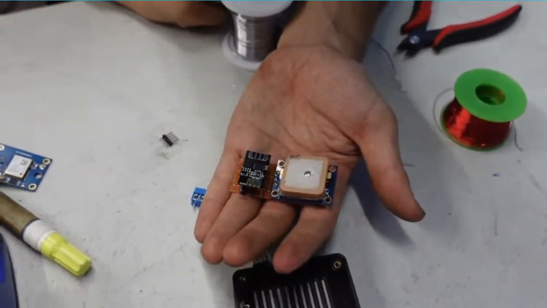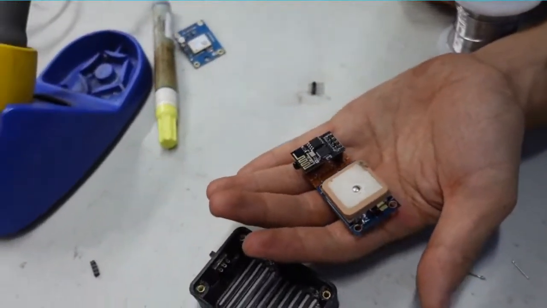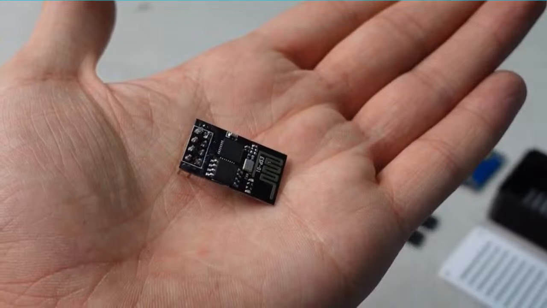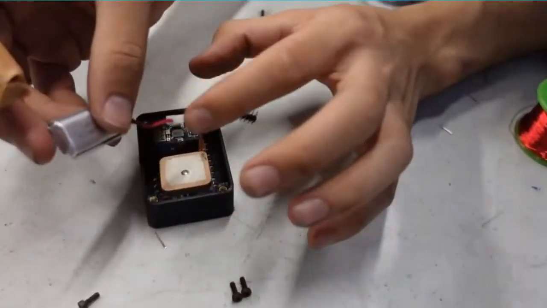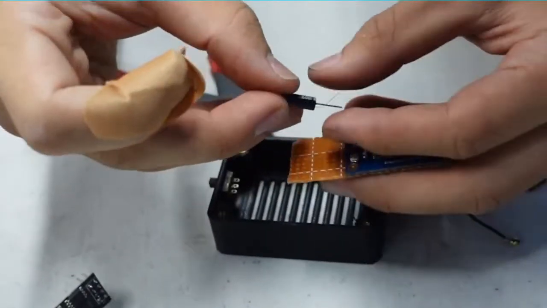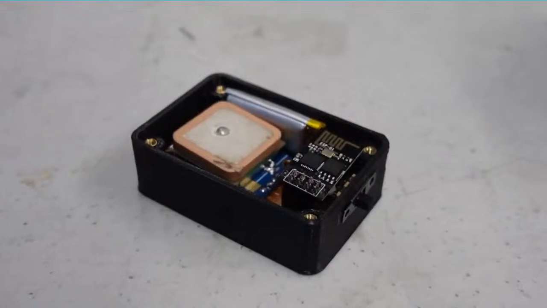So for a total build cost of around $7 at the end of it, I used a $3 chip. I used a ubiquitous GPS module, the Neo 6M. You can find that for about $4 or less on AliExpress. A LiPo battery, and also some 3D printed components.